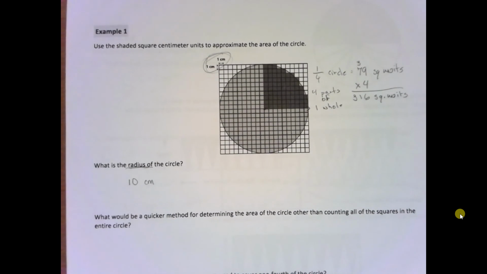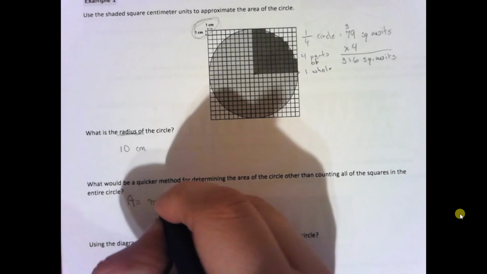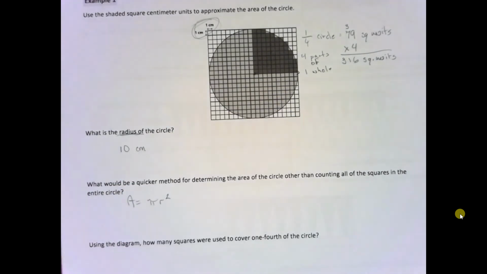So what would be a quicker method for determining the area of the circle other than counting all the squares in the entire circle? Oh, look at you. You guys are already jumping the gun on me here. We're going to use the formula. Area equals pi r squared. Wait a minute, that's the formula, Mr. Hale? Yes, that's the formula.